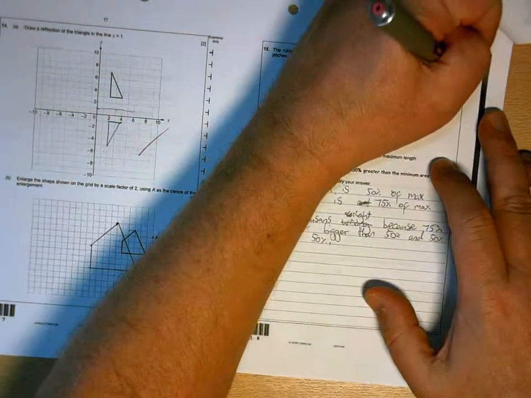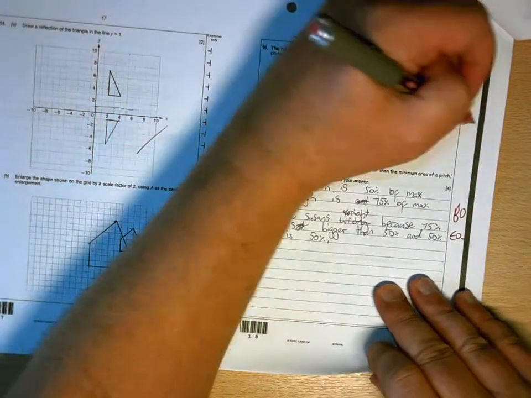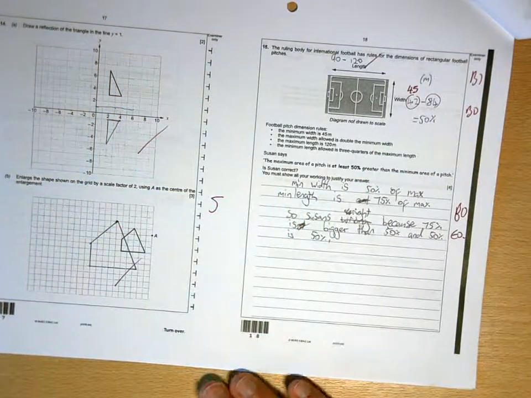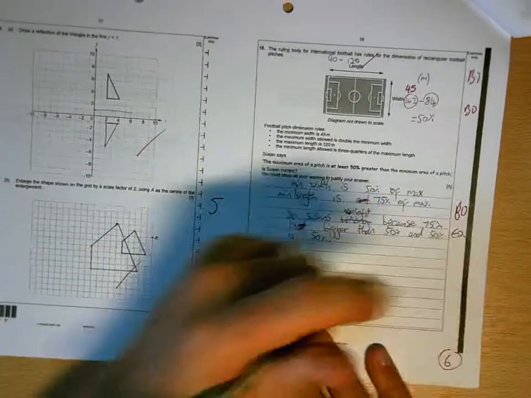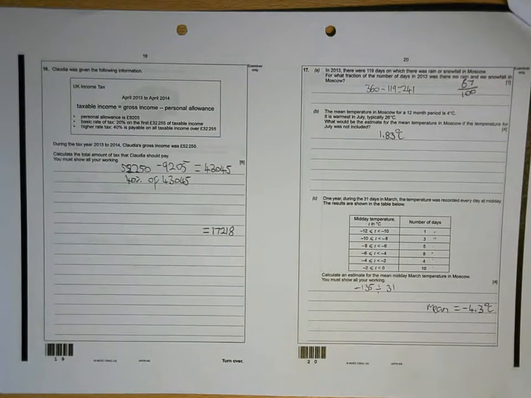You can get 1 mark for your measurements there, but because you've copied that over wrong, you're going to lose that mark there. So unfortunately, only 1 mark you can be credited for there.